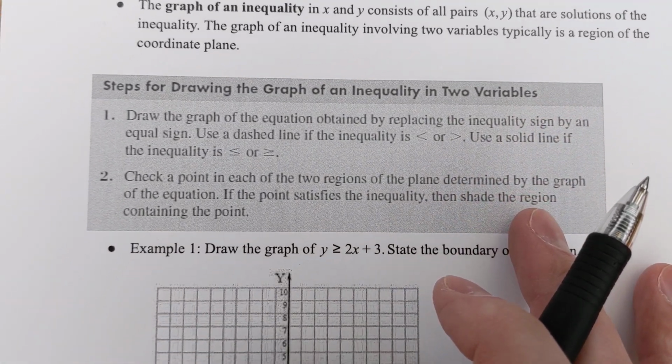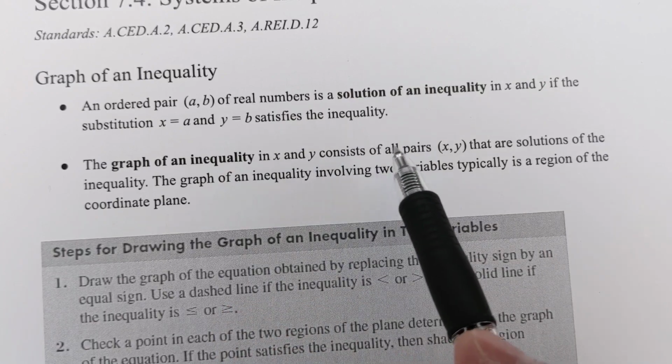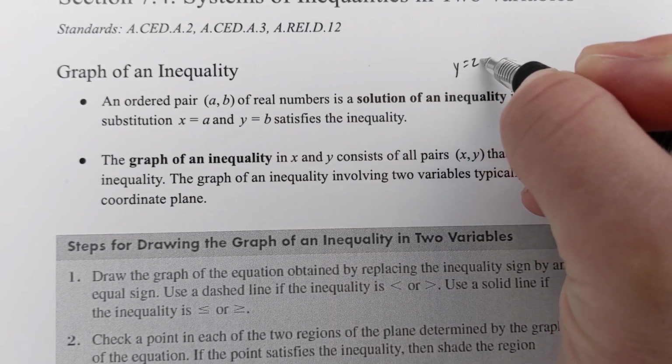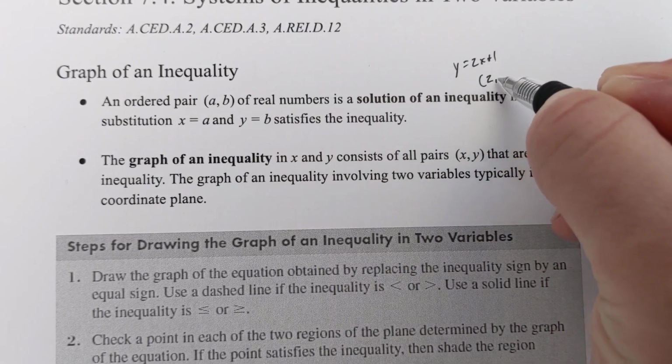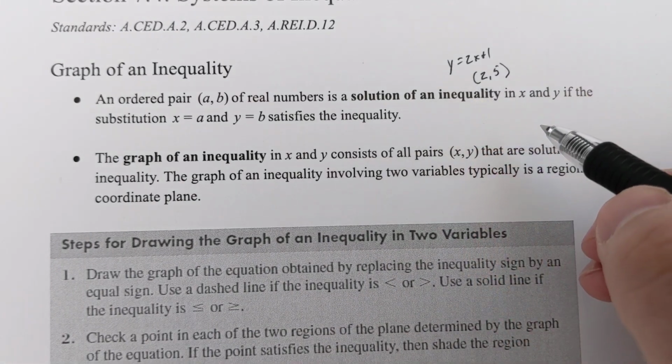So what that means is, just like an ordered pair is a solution to an equation if it gives you a true statement. So if I have y equals 2x plus 1, the coordinate (2, 5) is a solution because if x is 2, y is 5 gives me a true statement.